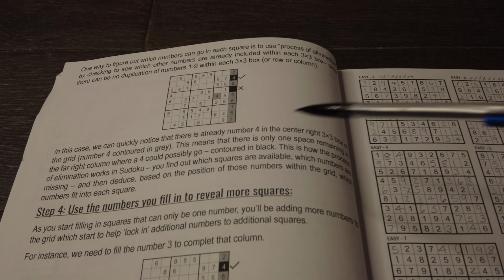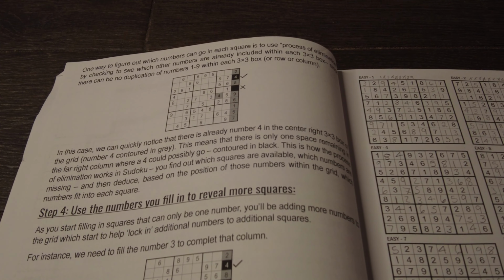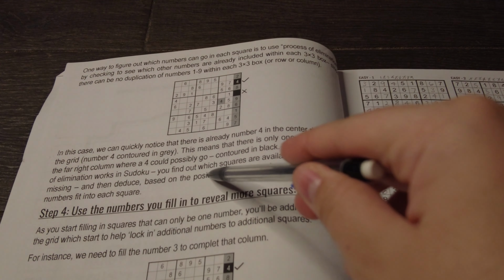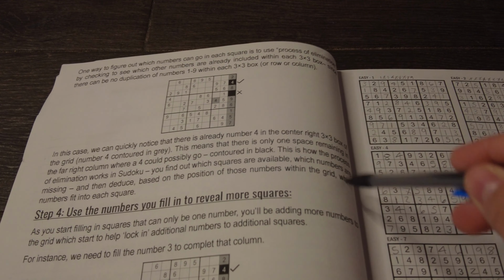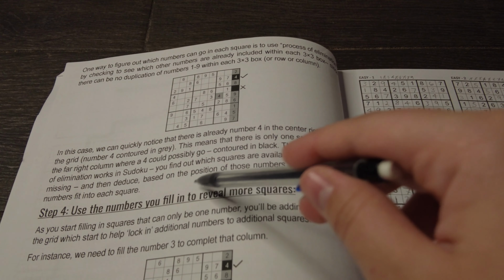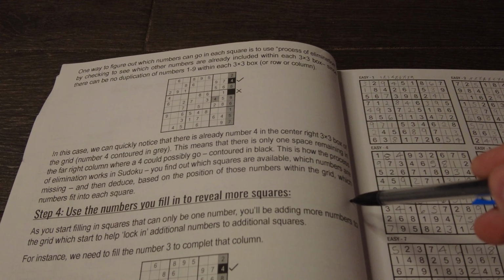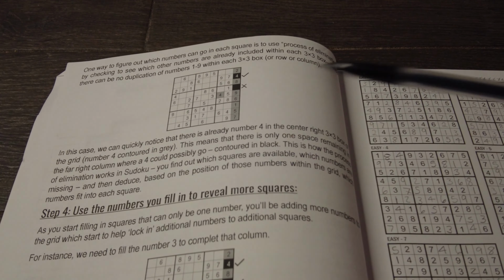This means that there is only one space remaining in the far right column where a 4 could possibly go, contoured in black, so these little spaces. This is how the process of elimination works in Sudoku. You find out which squares are available, which numbers are missing, and then deduce, based on the position of these numbers within the grid, which numbers fit into each square.